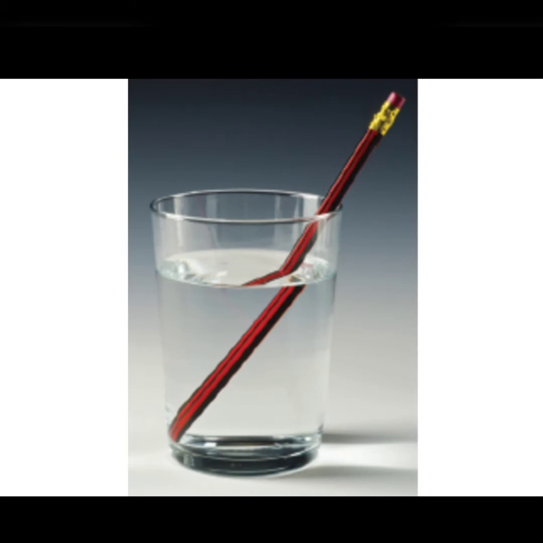Look into the picture. A glass beaker has been filled with water and a pencil has been placed. Now look at the pencil through the beaker. Does it appear straight? No. It appears to be bent at the surface of water. This is called refraction.